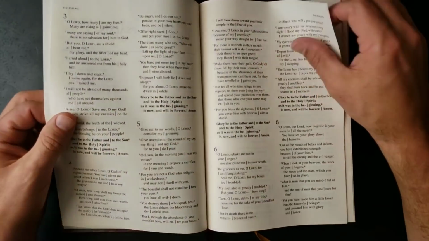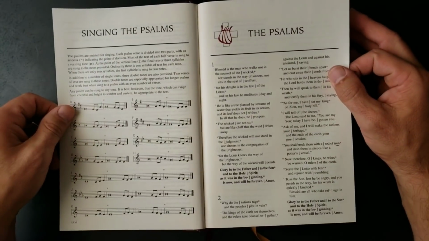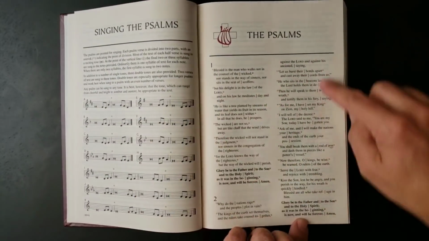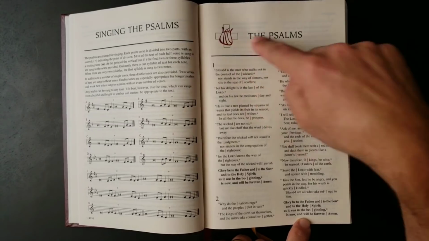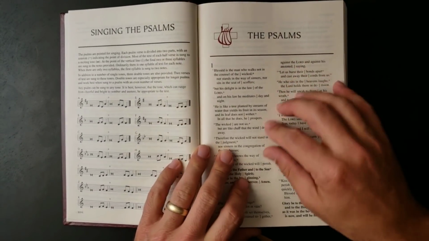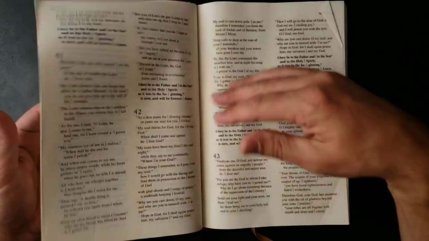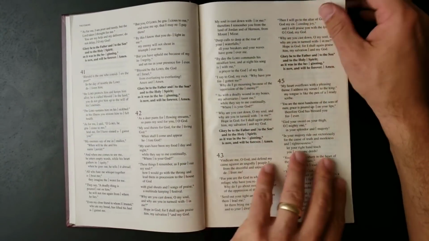And then you start to get into the Psalms. Now, one of the tricky things about the Psalms is that there's no page number. Look at this. So the guy says, go to Psalm 42. And you're like, well, on what page? I'm like, well, there's just no page. You just got to wing it and guess.